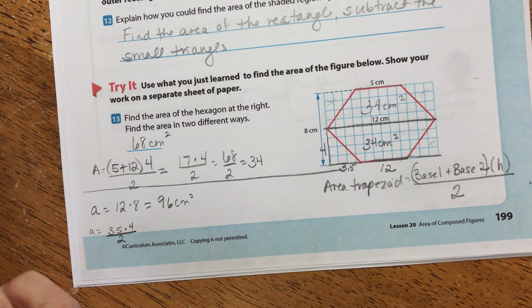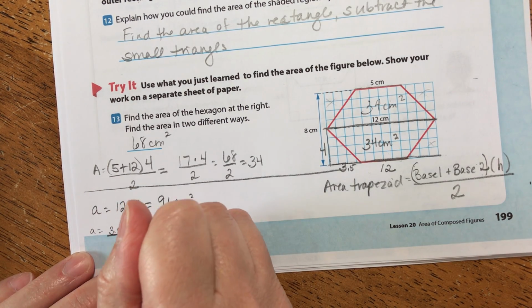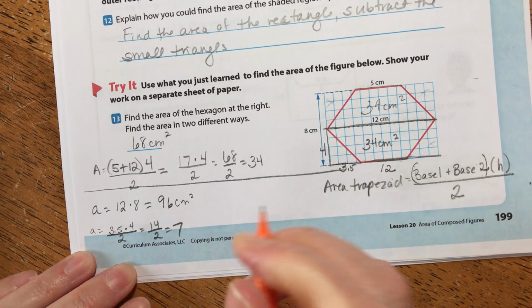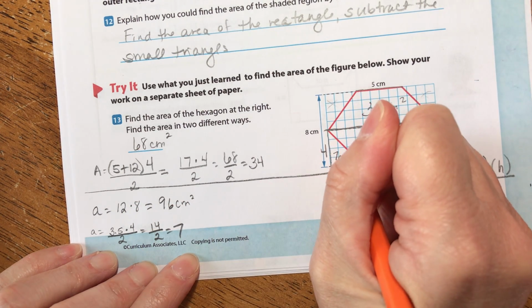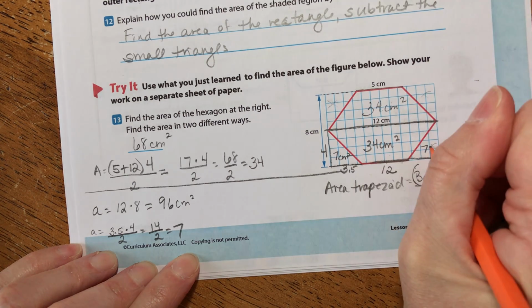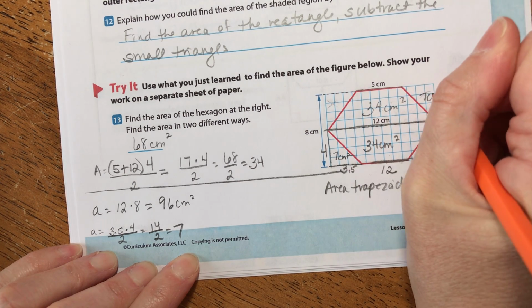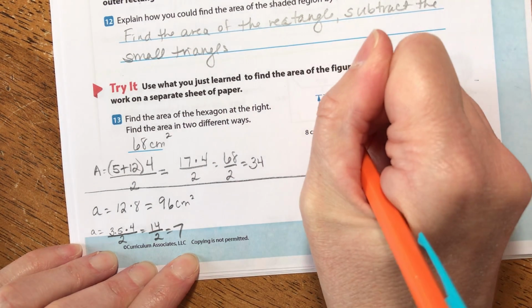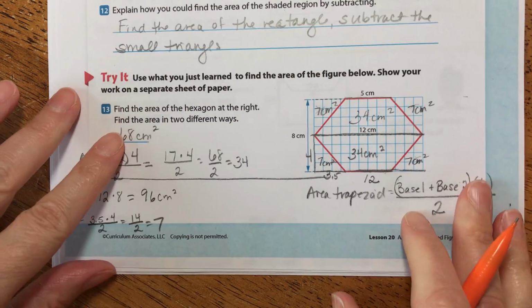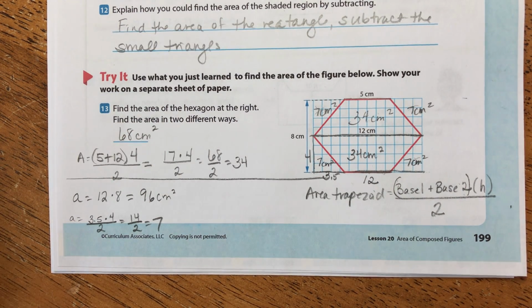3.5 base times 4 height is 14 divided by 2. So my little triangle is 7 centimeters squared. But I don't want them, so I'm going to subtract them.